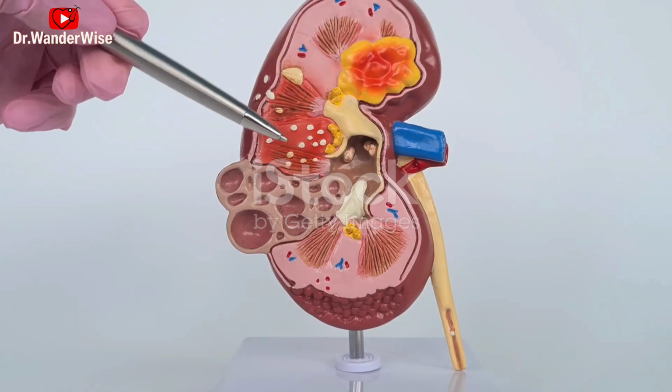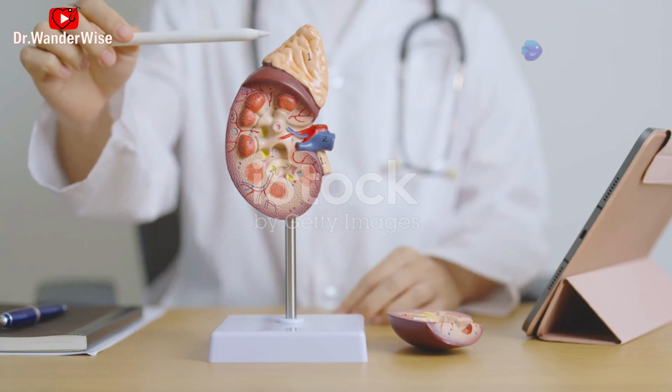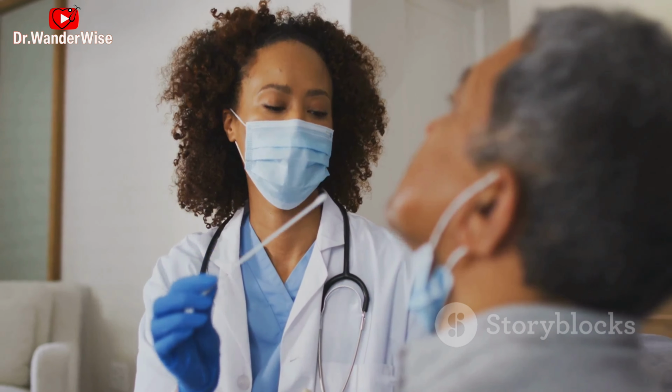Glomerulonephritis refers to inflammation of the glomeruli, the tiny filters in the kidneys. The etiology can include: 1. Infections, such as post-streptococcal glomerulonephritis, following a streptococcal throat infection. 2. Autoimmune diseases, conditions such as lupus or Goodpasture syndrome can lead to glomerular inflammation.